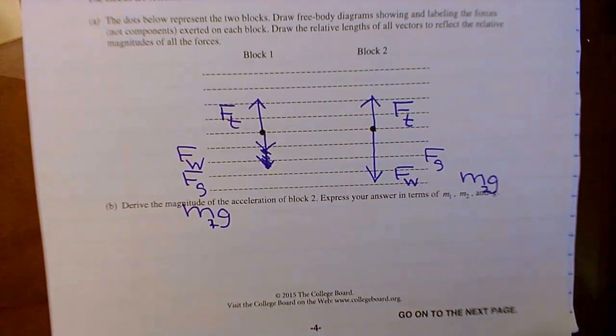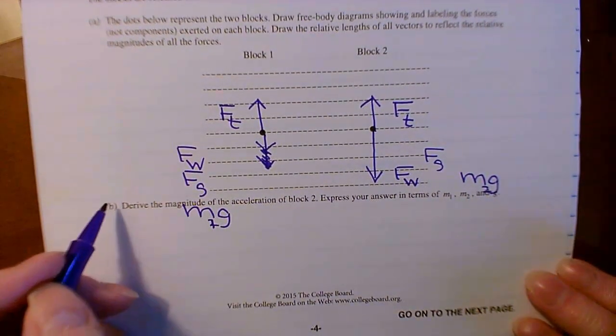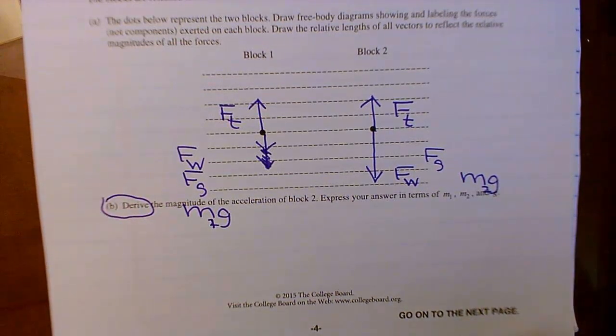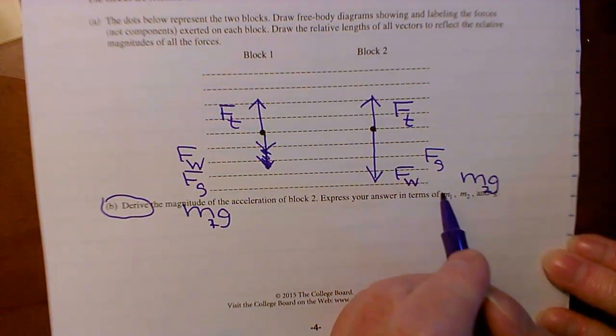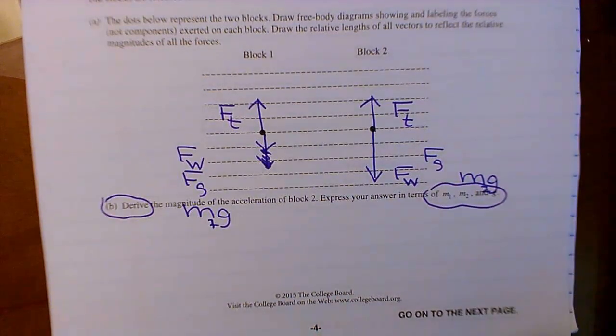All right, question B, derive. There's a task verb. Derive the magnitude of the acceleration of block 2. Express your answers in terms of the given variables, which means the answer can only have those variables in it. The word derive means that I have to start with an equation and show logical steps. How would I know what equation to start with? Well, the equation depends on the picture. So I'm just going to redraw this very quickly.